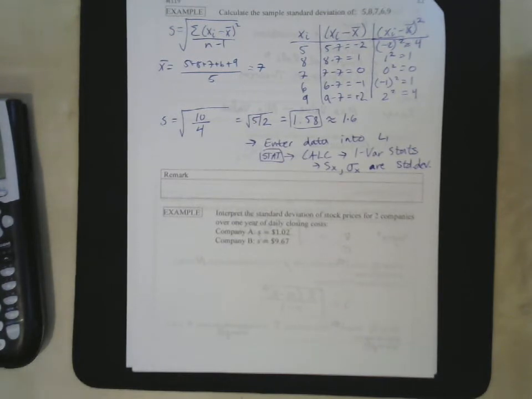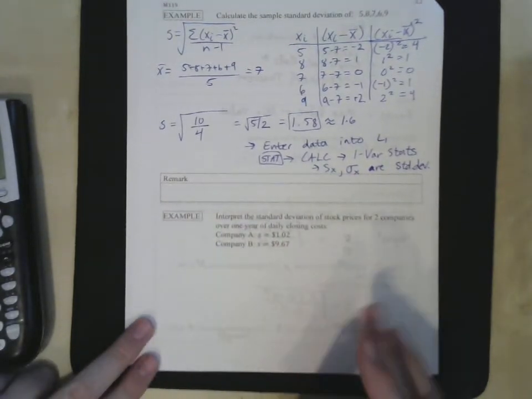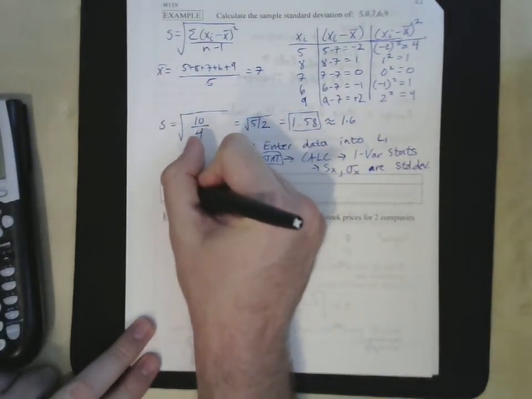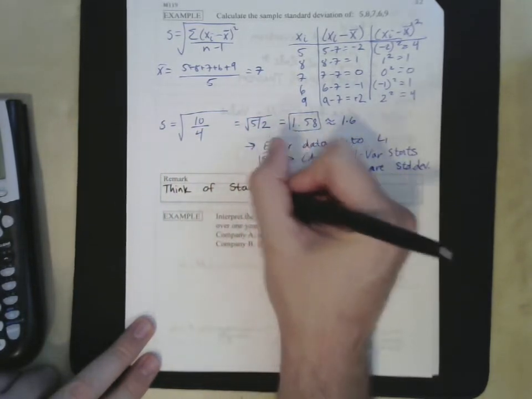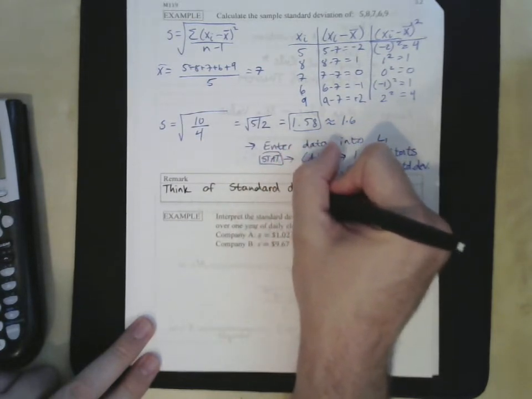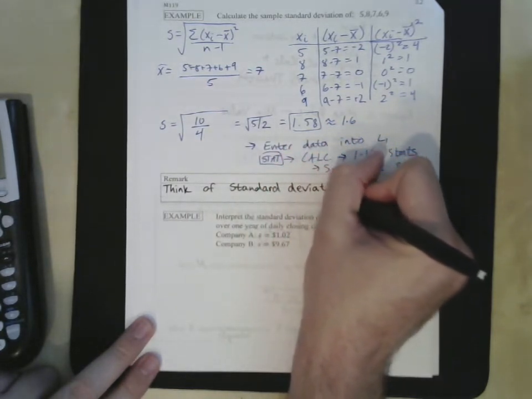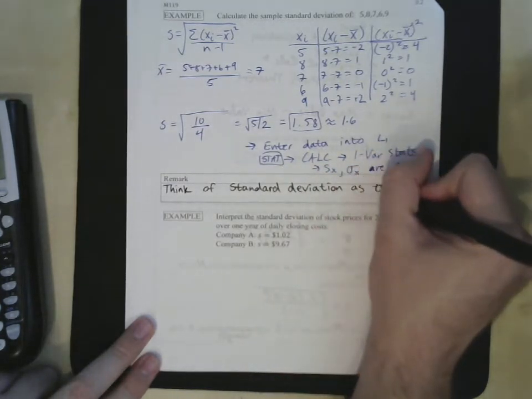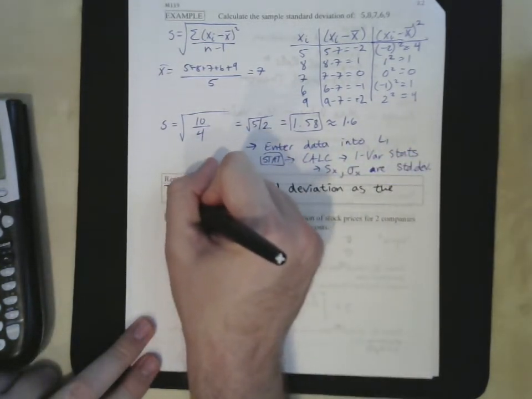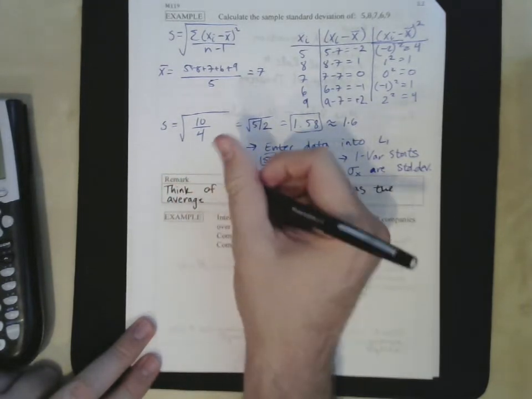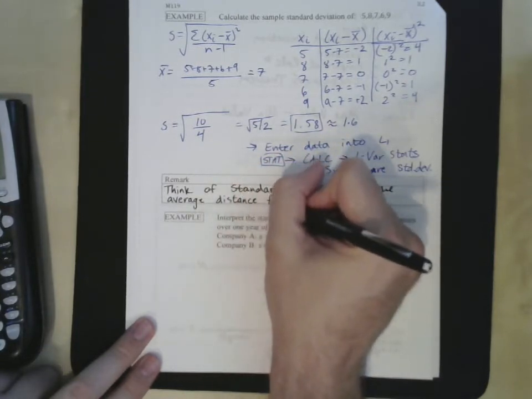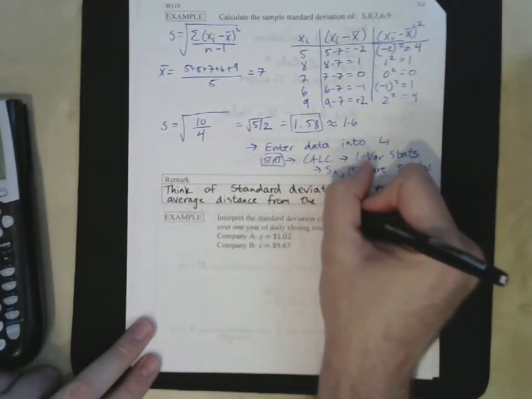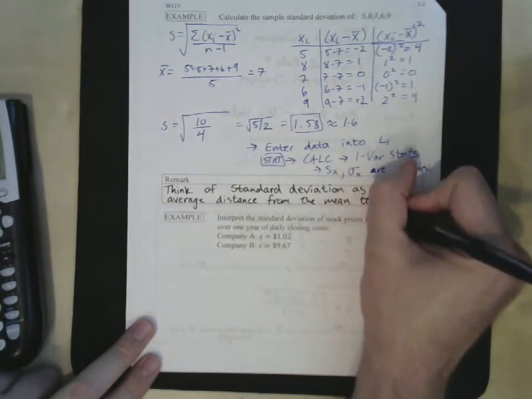There is one remark we want to make about what standard deviation is. So we think of this standard deviation as the average distance from the mean to a data point.